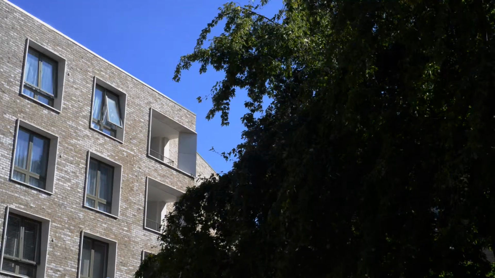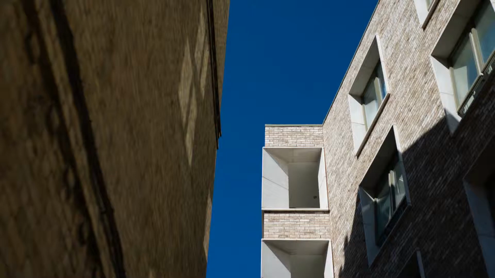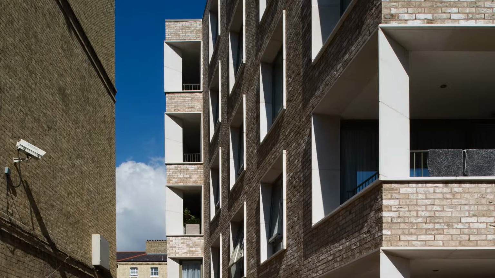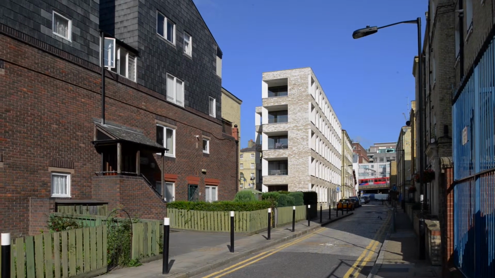Building is a small housing development which we've recently completed for Peabody. It's about 12 or 13 residential units, and it's on an existing 19th century estate built by the famous Peabody architect Henry Darbishire. The project in a way is quite an ordinary building. It's low-cost housing for a social rented landlord.